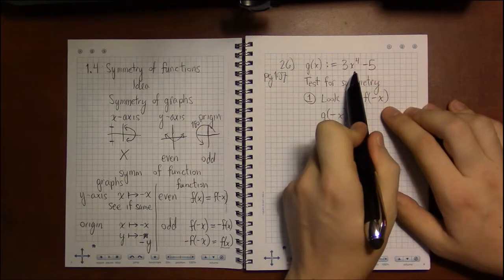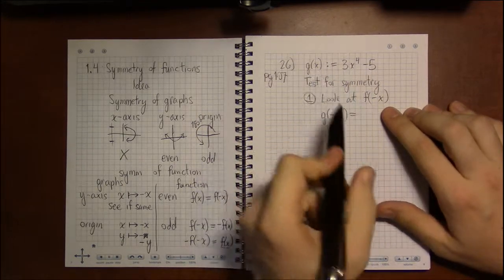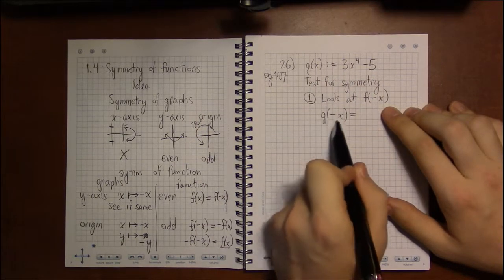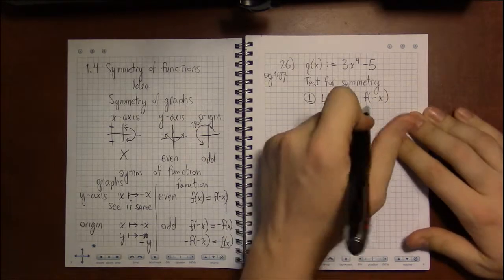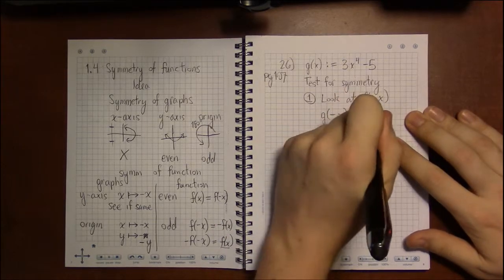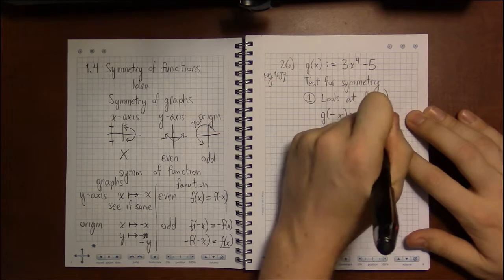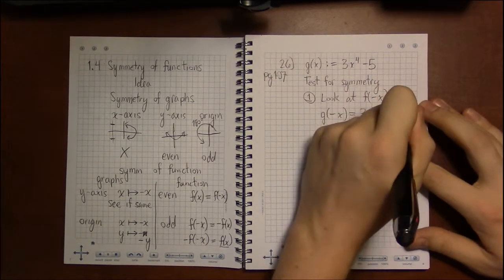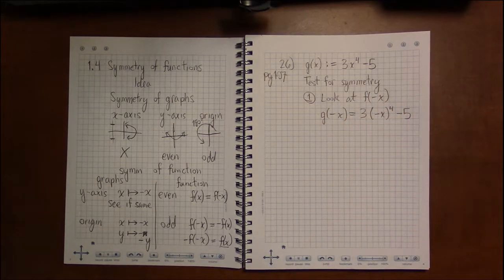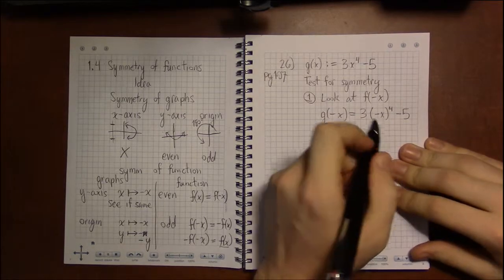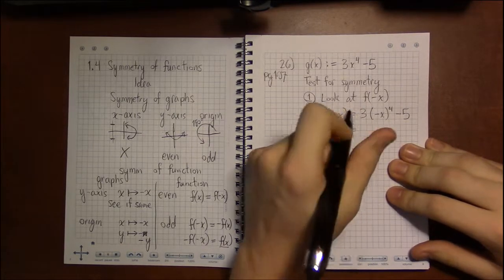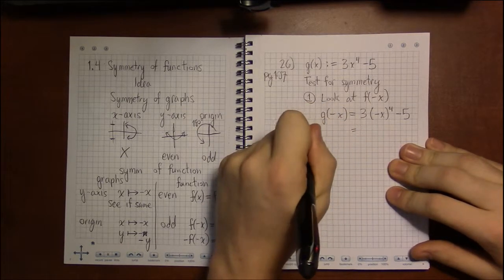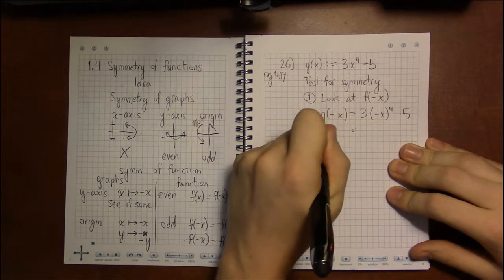So wherever we see x in the right-hand side, we're going to replace it with parentheses minus x. So this becomes 3 parentheses minus x to the fourth minus 5. So, how do we simplify this? And that's our next step, is just simplify.